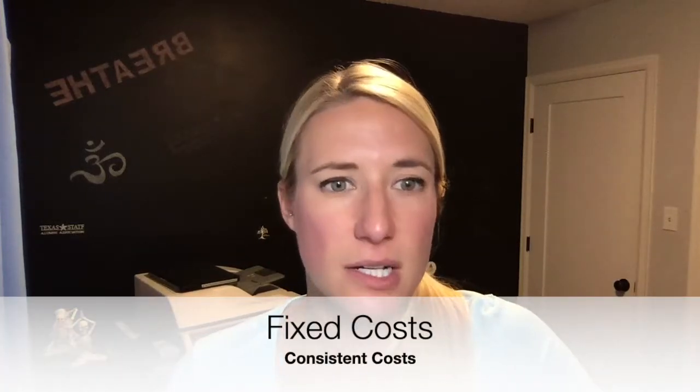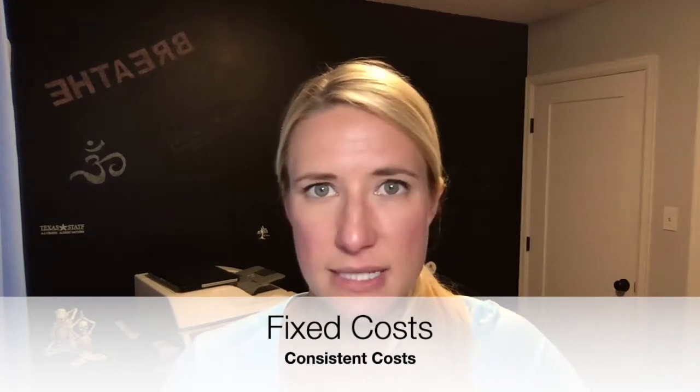Okay, first, we need to determine your fixed costs. Your fixed costs are the costs that are constant, no matter how many participants sign up for your workshop. These are costs like your marketing costs, how much money you want to make. Not an hourly amount, but for this whole workshop, how much money do you want to make? These are costs like what you're going to pay your teachers.